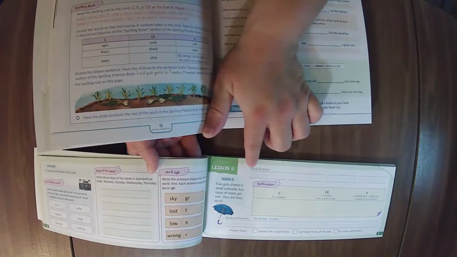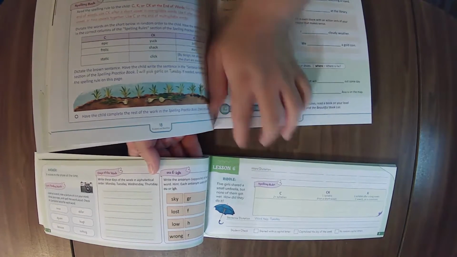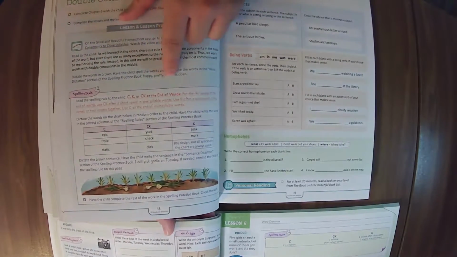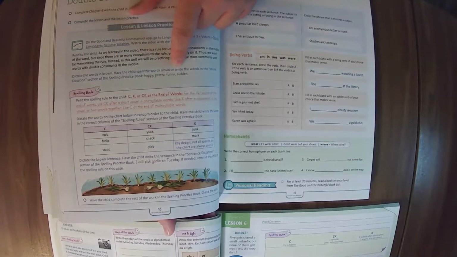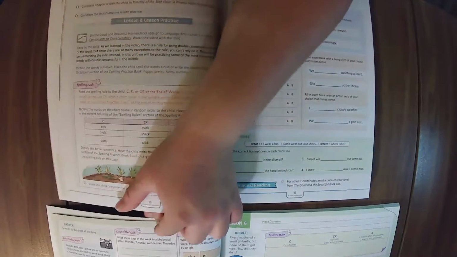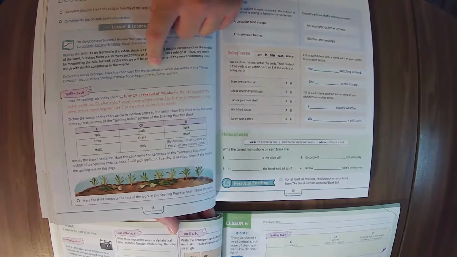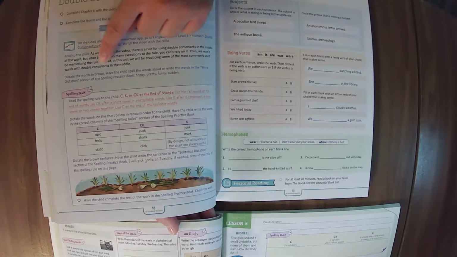We're in lesson 6, in brown. Oh, right here. These words in brown. You can't even see it. Sorry. Right here it says dictate the words in brown, which are right here. Have the child spell the words aloud or write the words in the word dictionary section of the spelling practice book. Word dictionary. So that's what they will be here.